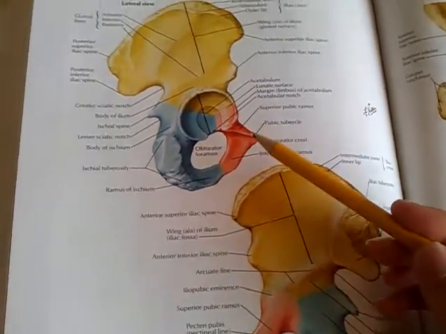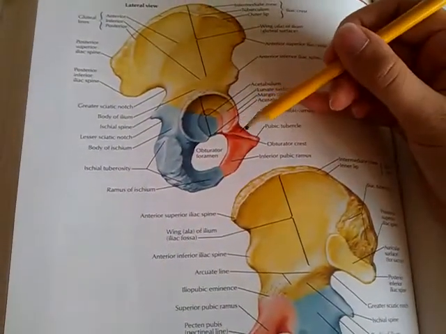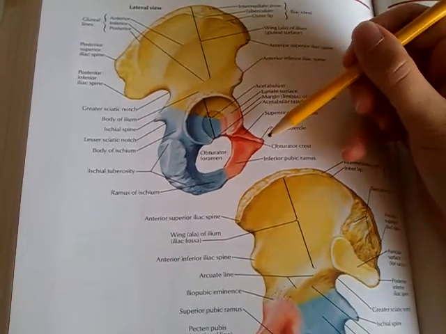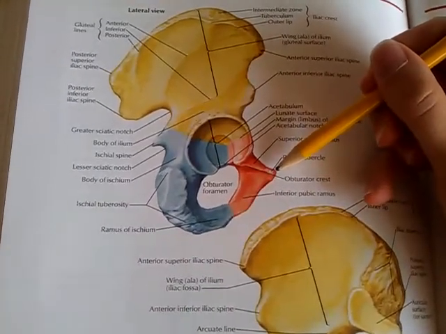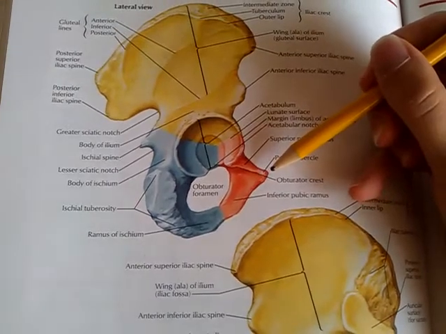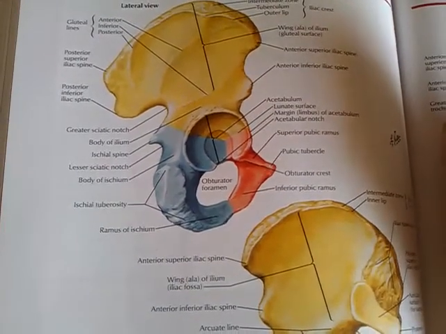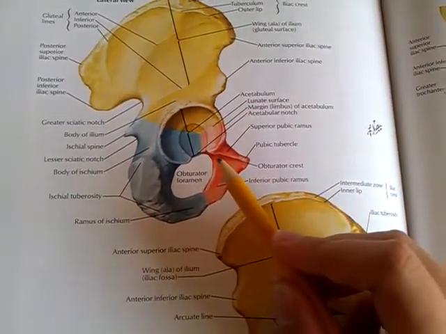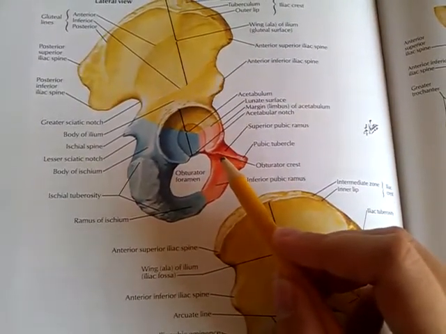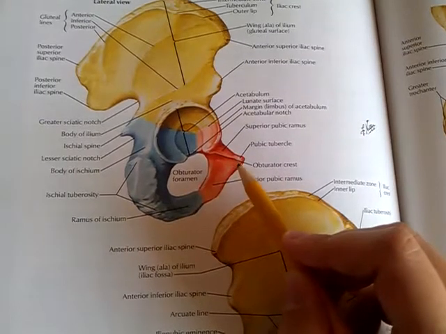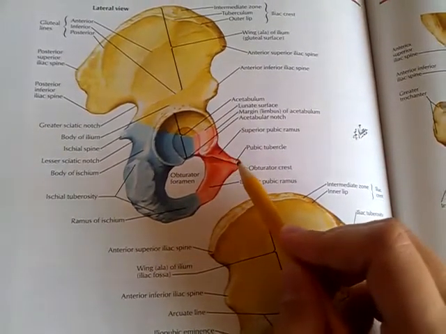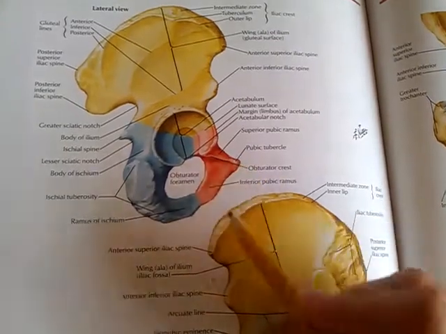The superior pubic ramus has a sharp upper border called pubic crest, which ends in pubic tubercle. The lower border of superior pubic ramus is grooved by obturator groove, which is bordered by obturator crest.